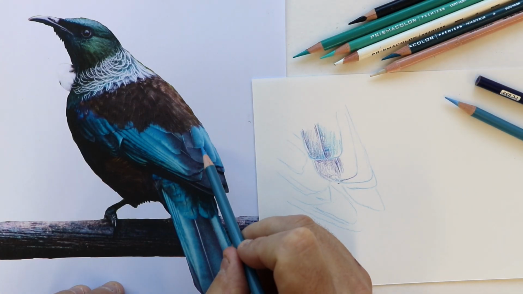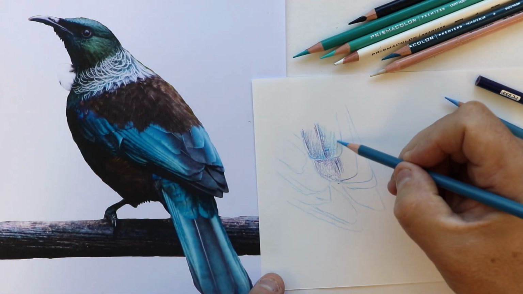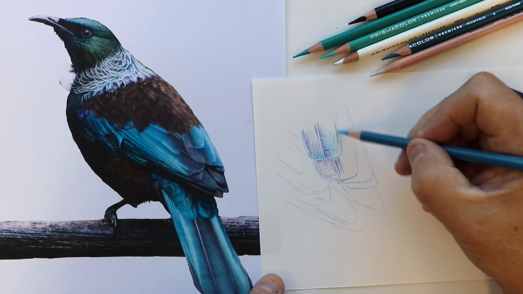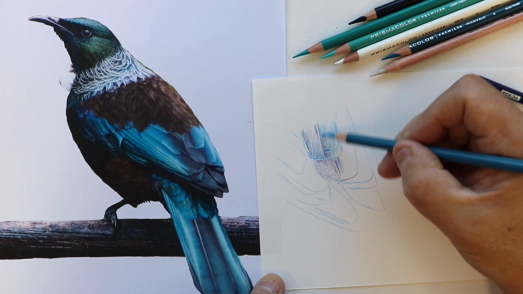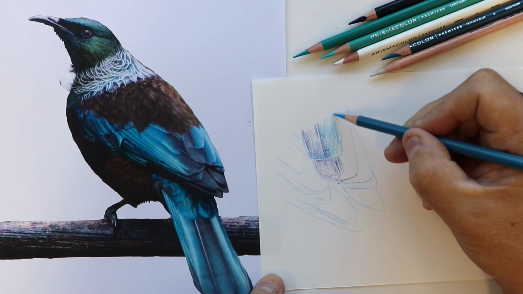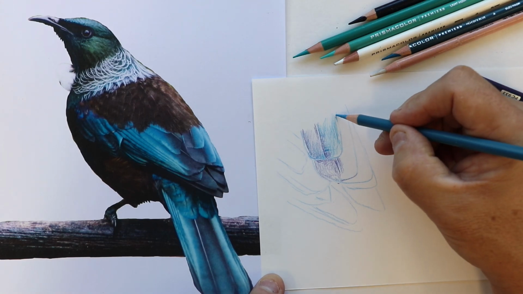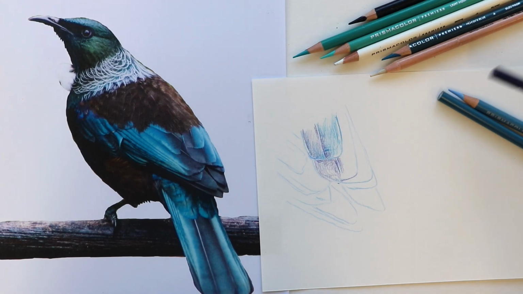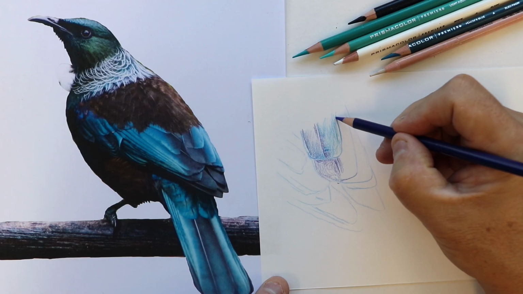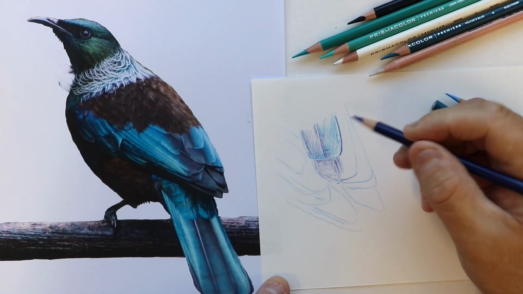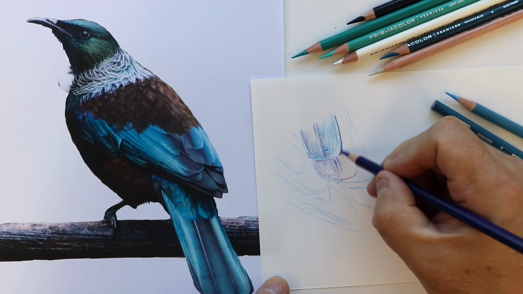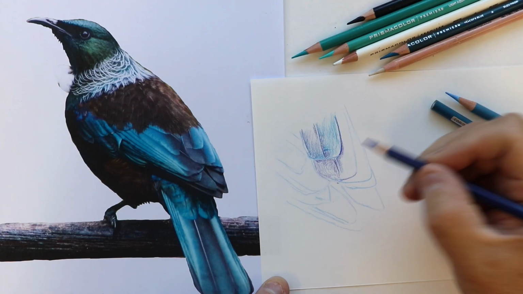So you can see down here we've got a really nice light kind of piece on the feather. And as we come down the side of that feather, there's a bit of tone coming out from it.